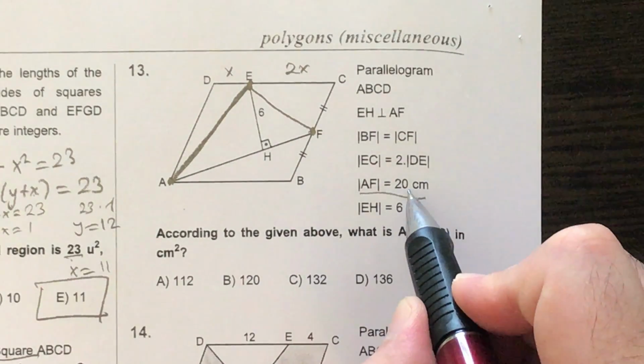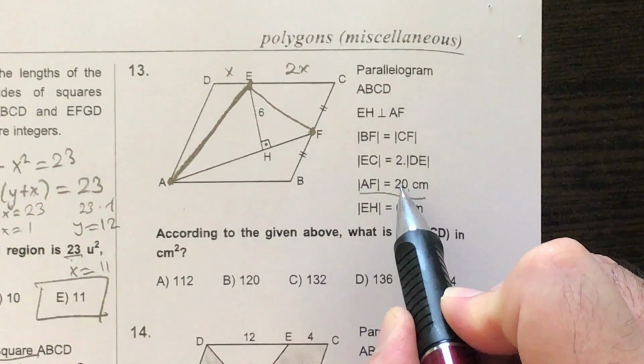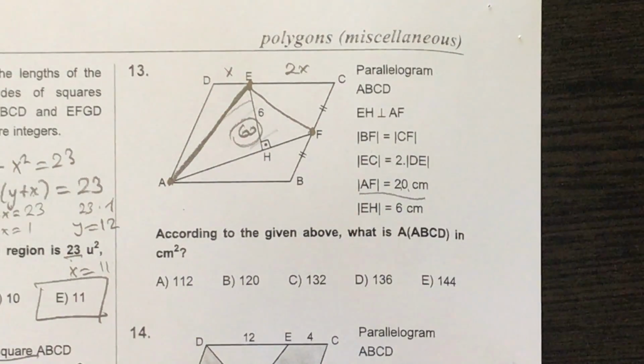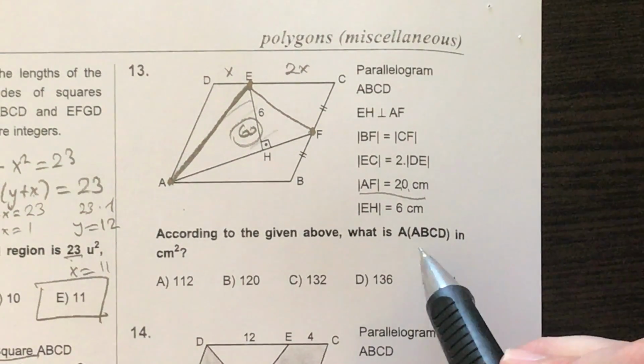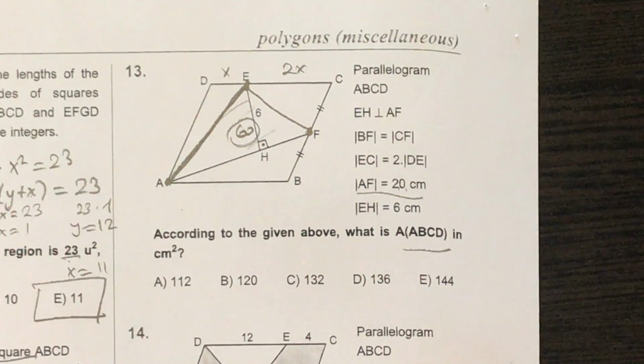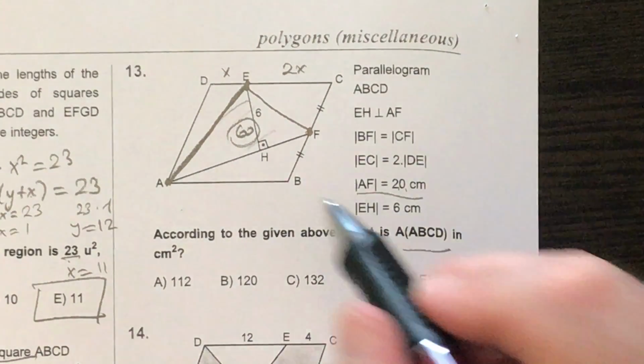Therefore, if this is 20, 6 times 20 will be 120. Half of it will be 60. So this is the area of this triangle here, AEF. And we are trying to find the area of the parallelogram. So remember in the previous lecture, test 2 or test 3 in question 10, we found that these are proportional, right?